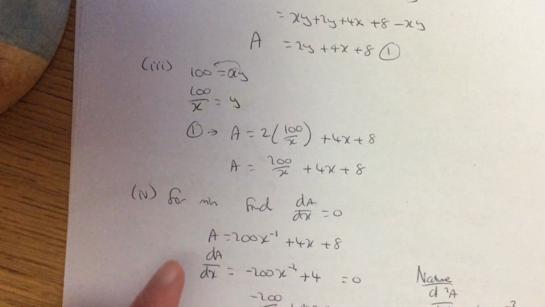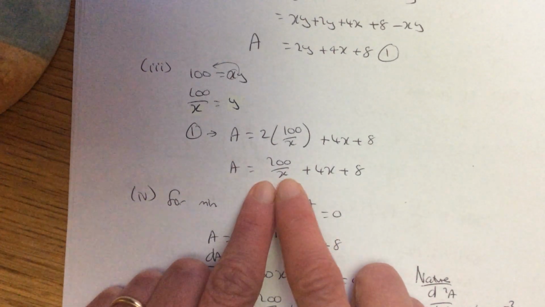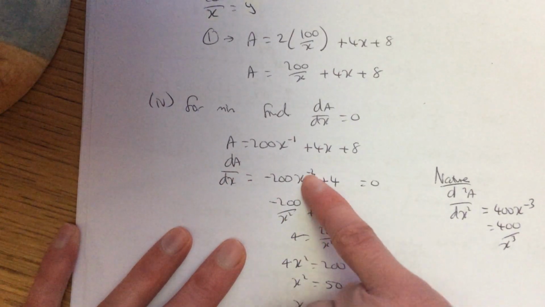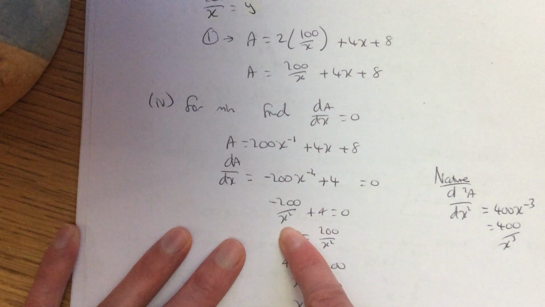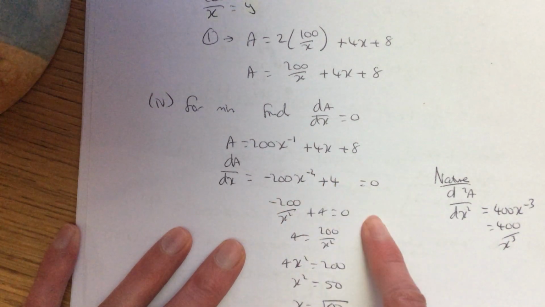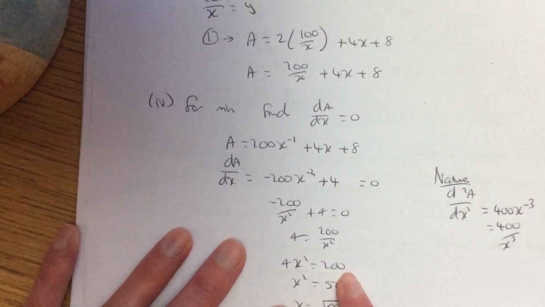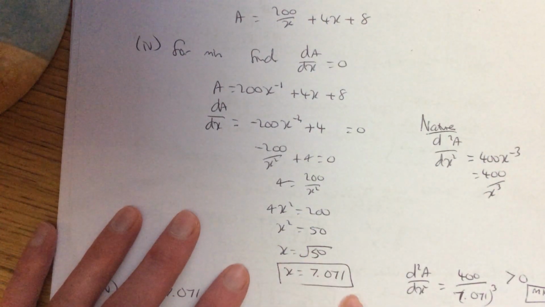Okay, we want the minimum. Is that the key word? You've got to differentiate. You can't differentiate x in the bottom, so bring it up as a -1. Differentiate, put it equal to 0. Now remember what x to the -2 means? It means x squared in the bottom. Then I brought this over to make it positive. Bring this up to multiply it. Bring your 4 over to divide, and square root it.